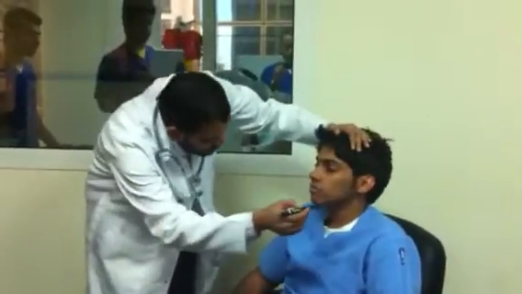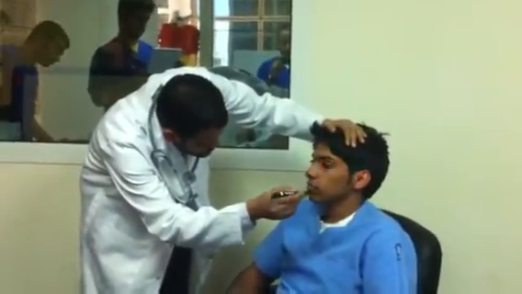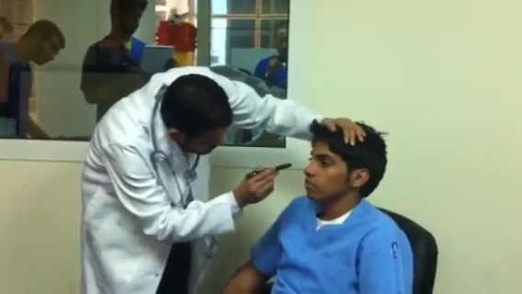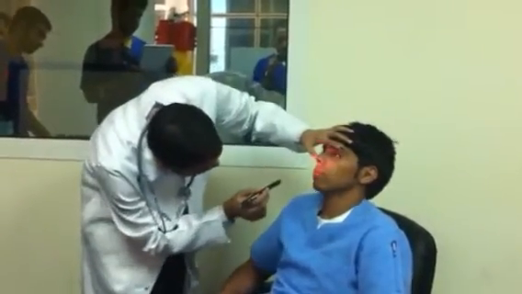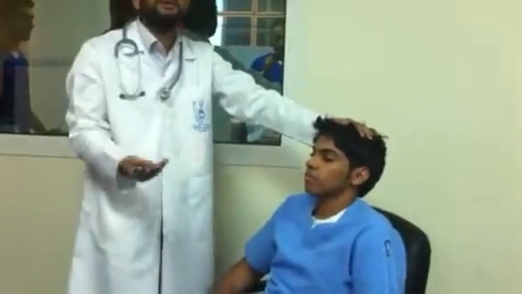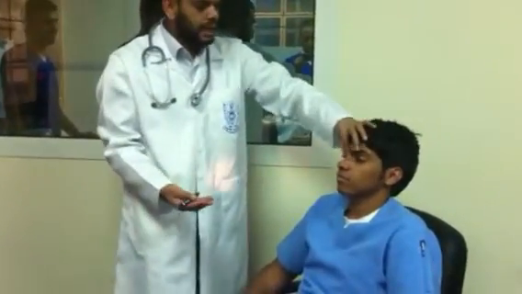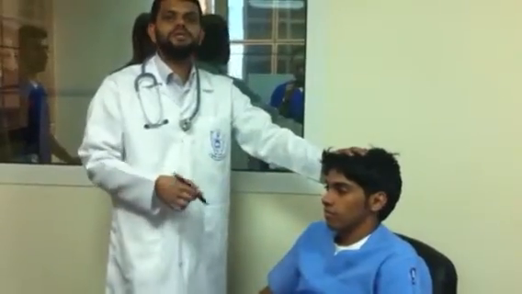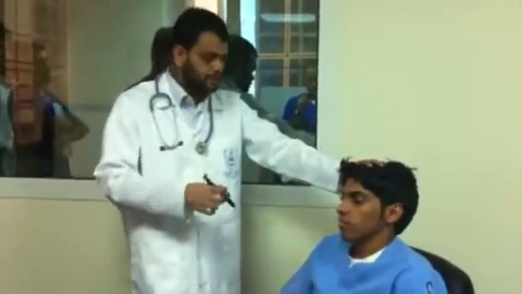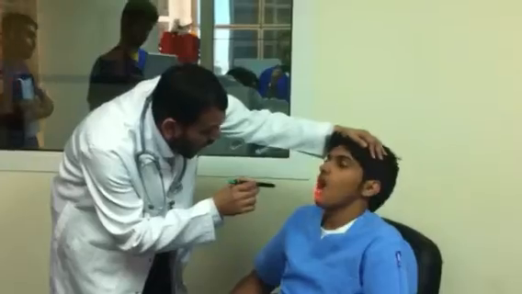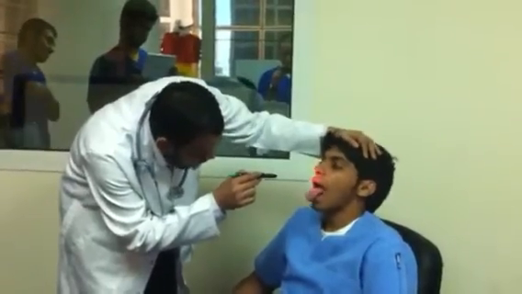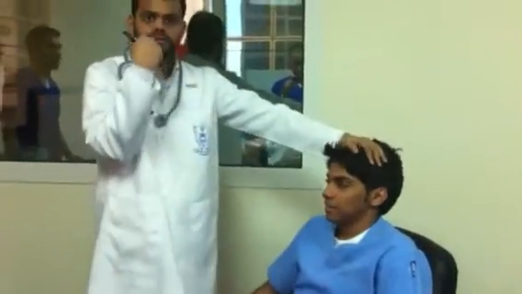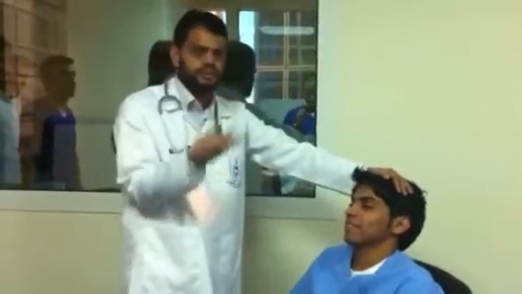Then I will look at his eye, pupil response. I will look at his nose for any bleeding or fluid discharge, and for integrity of his nasal bone. However, this is not a trauma patient, so I am not concentrating much on the trauma part. I will check his mouth, his pharynx and his tonsils.